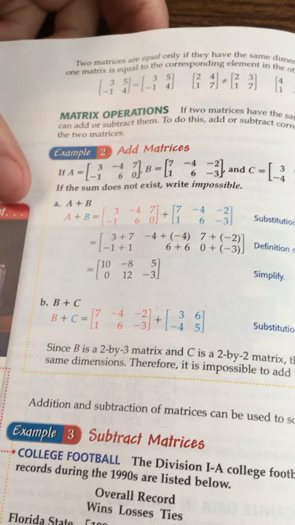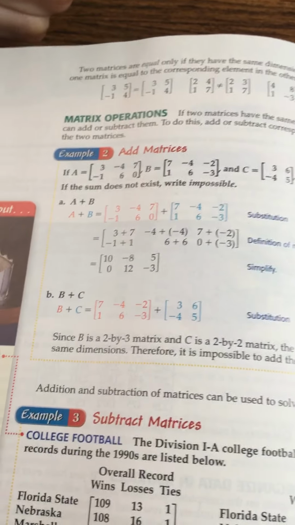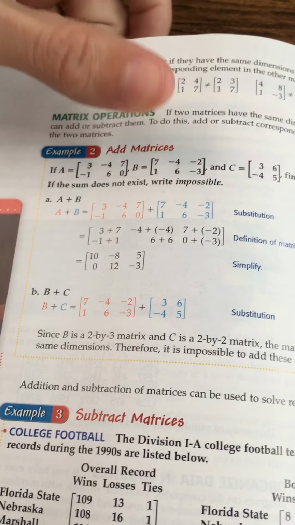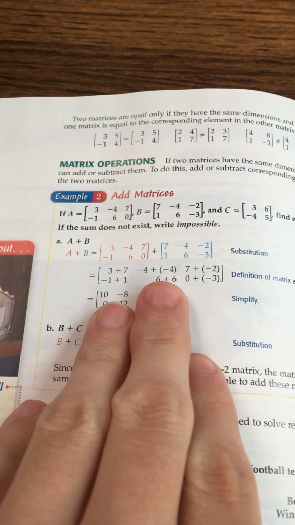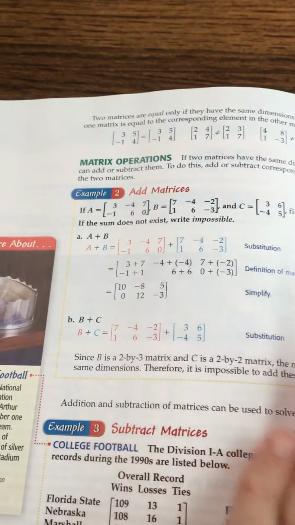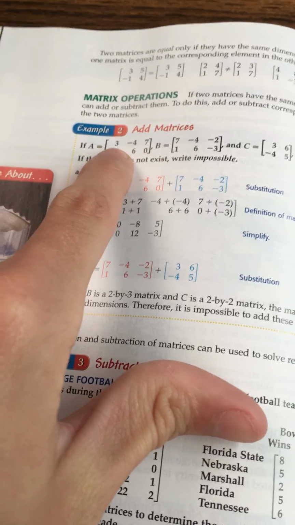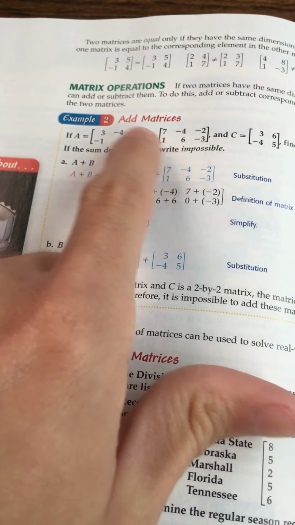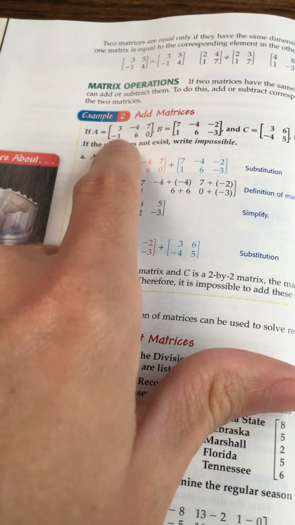So example A is A plus B. So we're finding a matrix A plus B. That's taking this matrix and adding it to this matrix. The reason it's important to know the rows and columns is for right here when we're solving these. The first thing we're gonna do is add the things that are alike. We're gonna add row 1, column 1 from A to row 1, column 1 of B. Because it says plus, we add; if it says A minus B, we'll be subtracting.